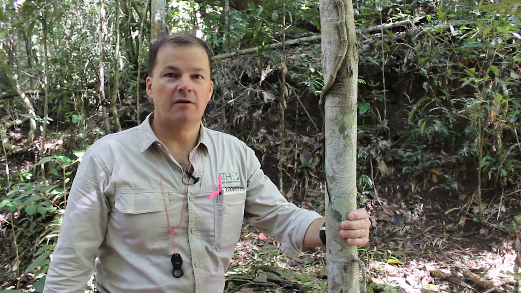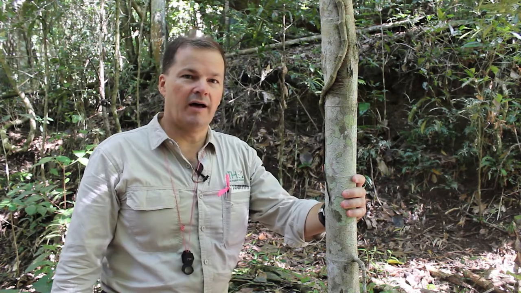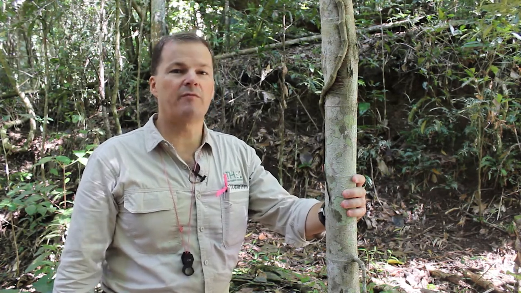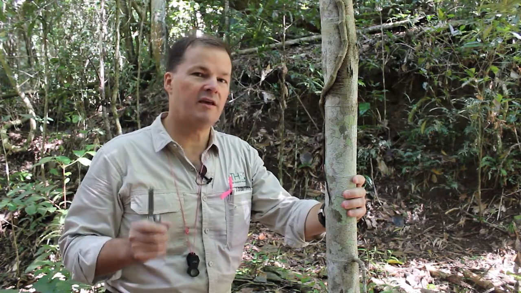Okay, so I'm back at the tree that I collected the sample from, and we're going to have a look at some bark features now. Some of the things that are easily looked at whilst we're in the field are the sap that may come from the bark and the bark texture. So the first thing we're going to look at is the bark sap.